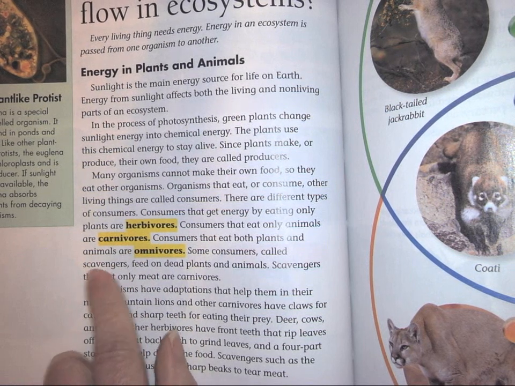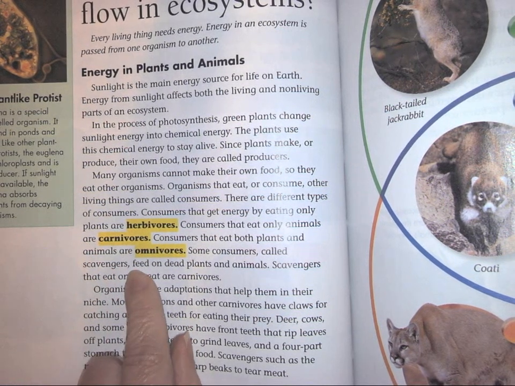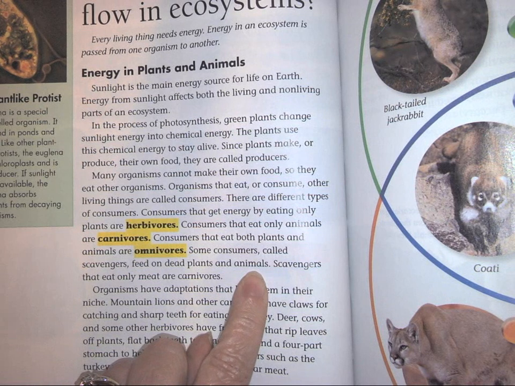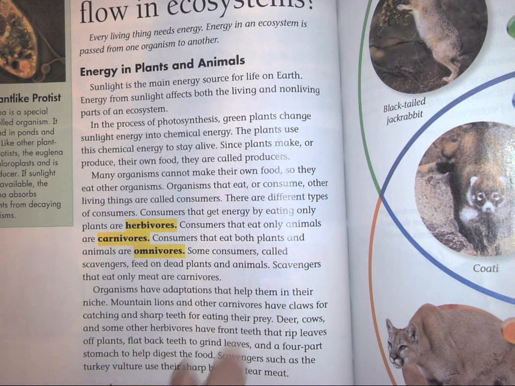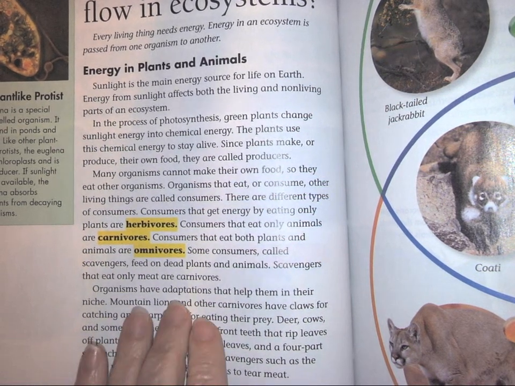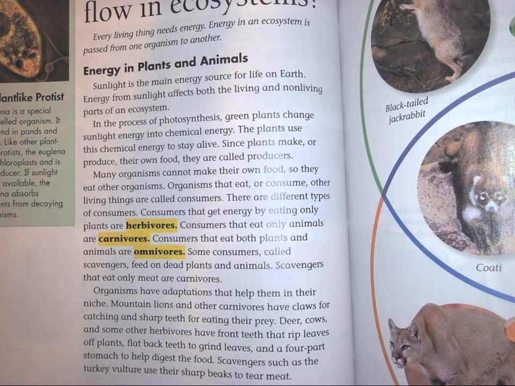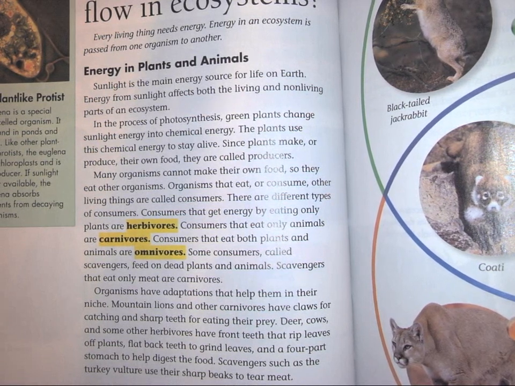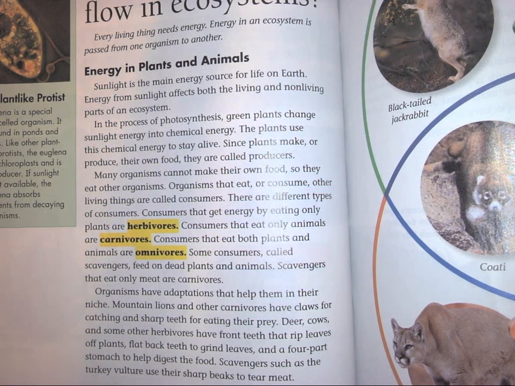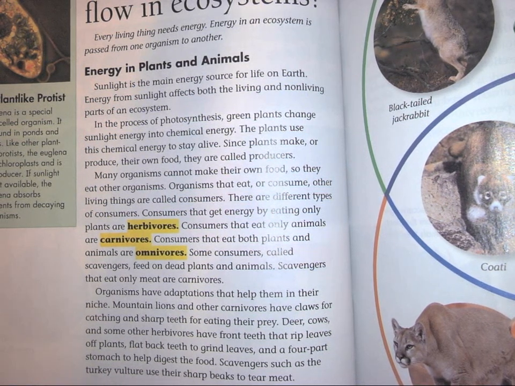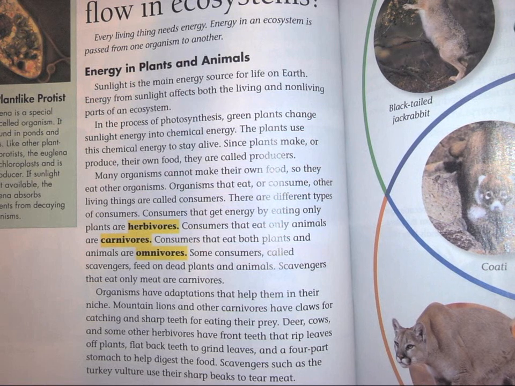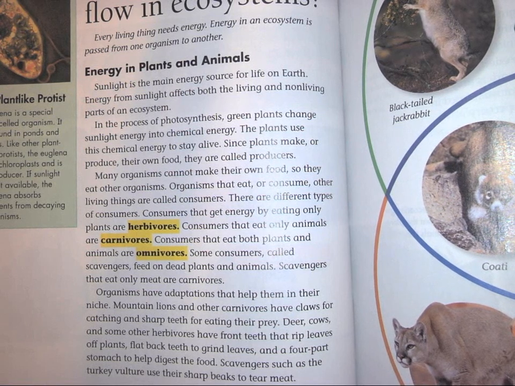Now we have our scavengers, the other one. Scavengers feed on dead plants and animals. And scavengers that eat only meat are carnivores. Okay, so they're a specific type of carnivore, or they're a specific type of herbivore. They're called scavengers.